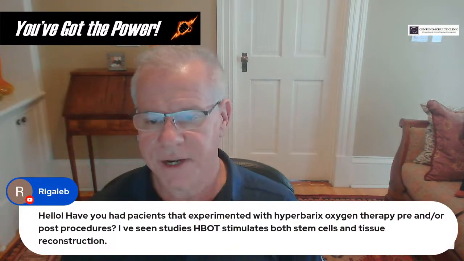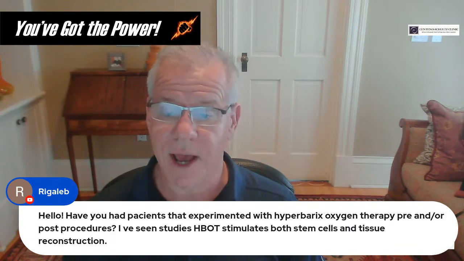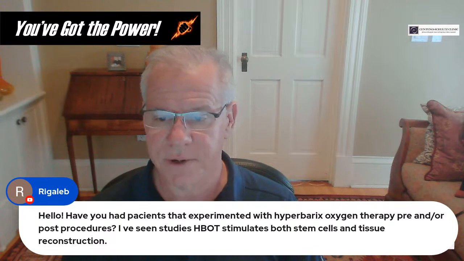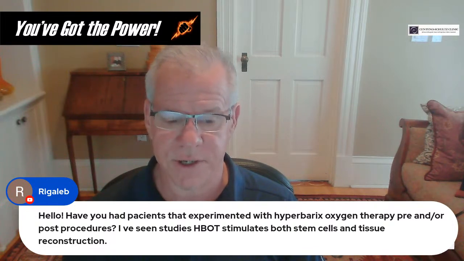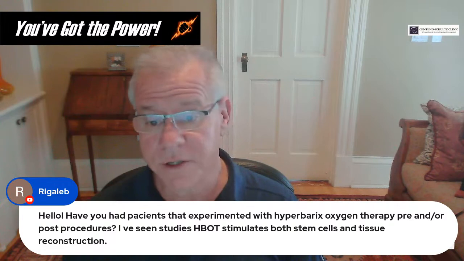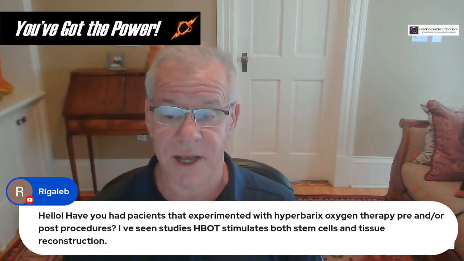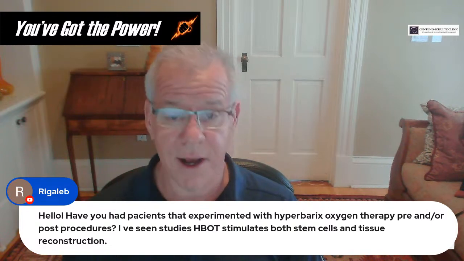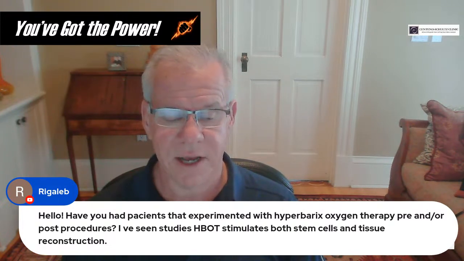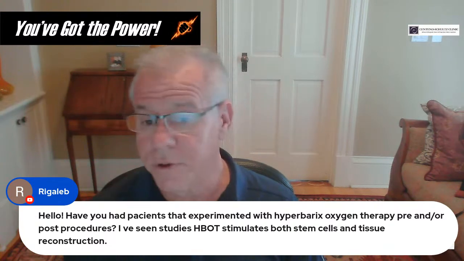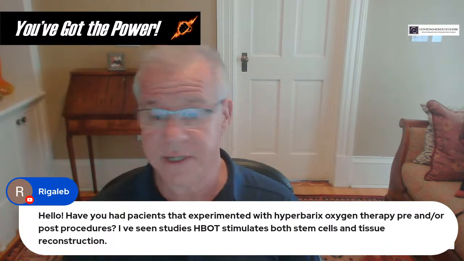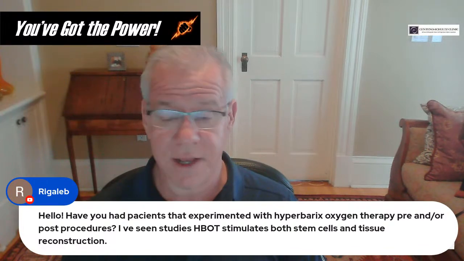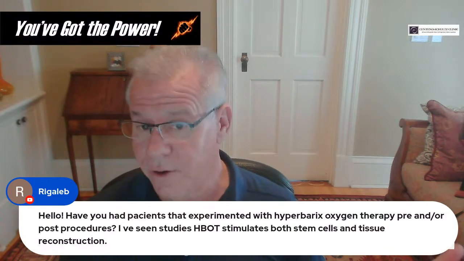Rigolab, have you had patients that experimented with hyperbaric oxygen pre and or post procedures? I've seen studies, HBOT stimulates both stem cells and tissue reconstruction. I don't know that we have a lot of good research that HBOT stimulates stem cells and tissue reconstruction. We may have a little bit here and there. We have a few patients, maybe 10%, that do this, and they seem to like it. I don't know if it's actually associated with any improved outcomes, but I don't think it'll hurt for sure.